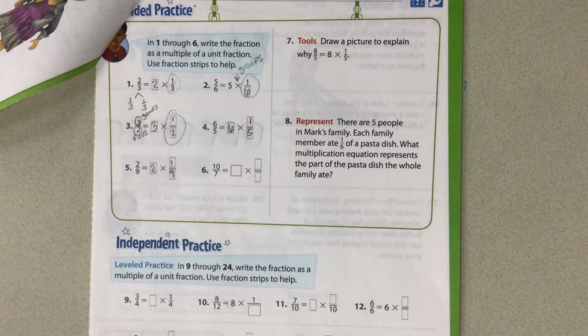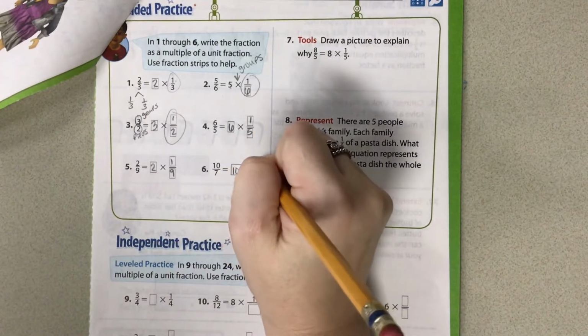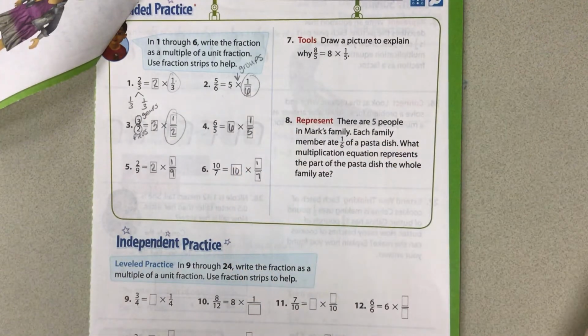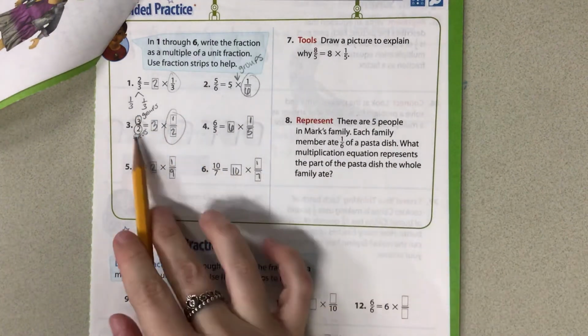Try that one. Ten groups of 1/7. So we're just taking the top piece, and that's your groups, and then you're looking at your unit fraction piece. Let's look at a word problem.